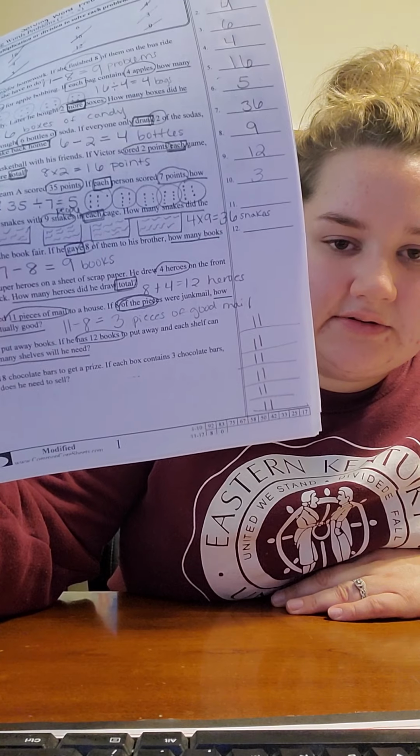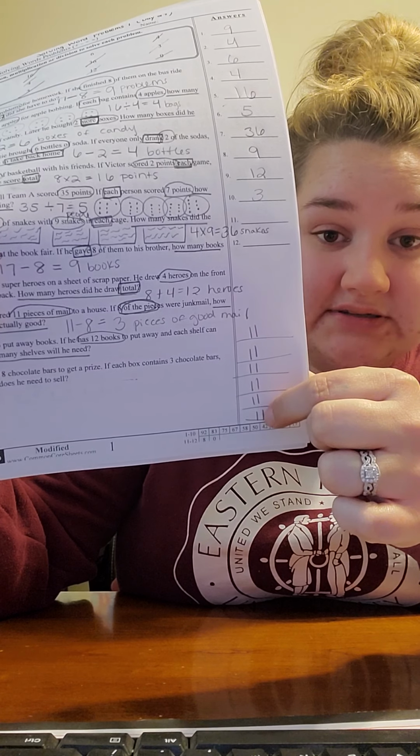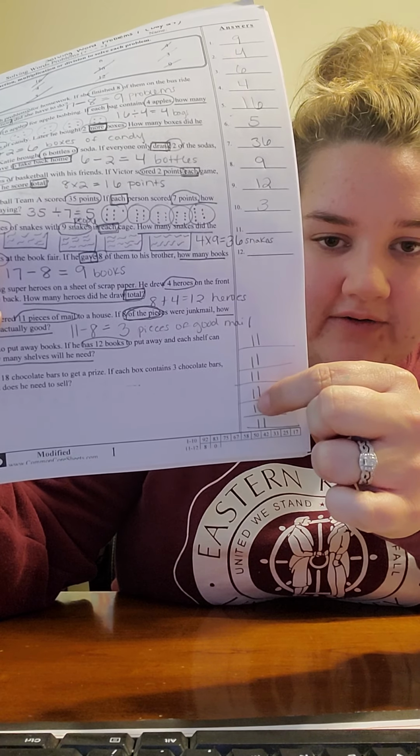Okay, so here's my shelves over here. And then I'm going to go through and I'm going to put 2 books on each shelf. Alright, so I did 2, 4, 6, 8, 10, 12 books, and that filled up 1, 2, 3, 4, 5, 6 shelves.